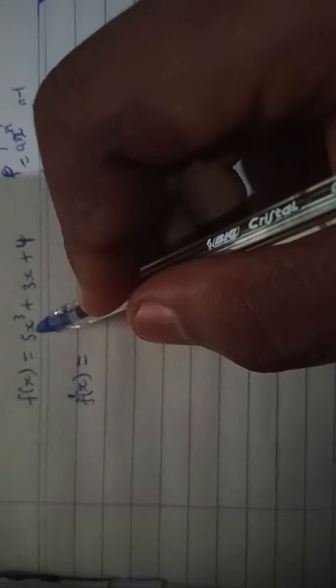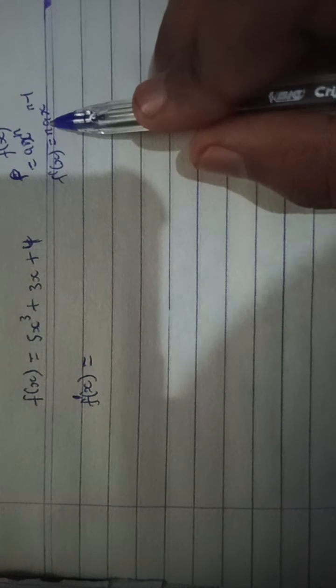So we'll have f prime of x equal to, we'll multiply this by that, and we'll maintain the coefficient as you can see here.